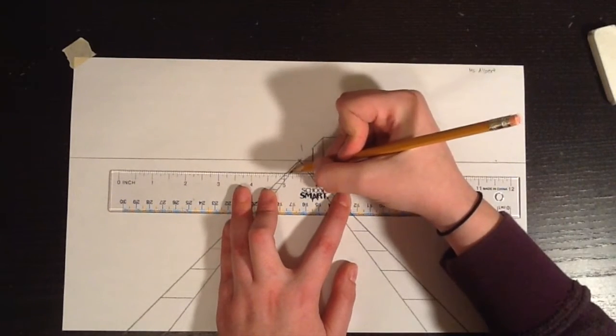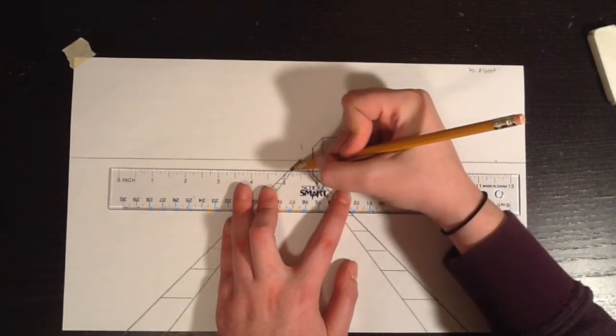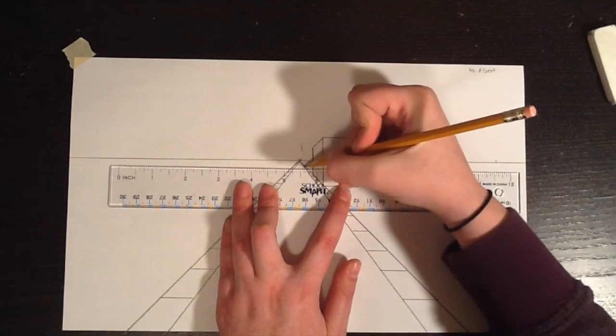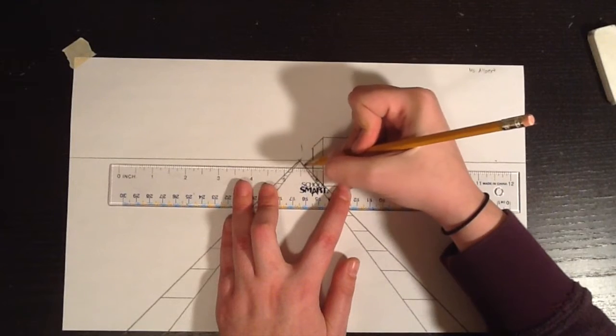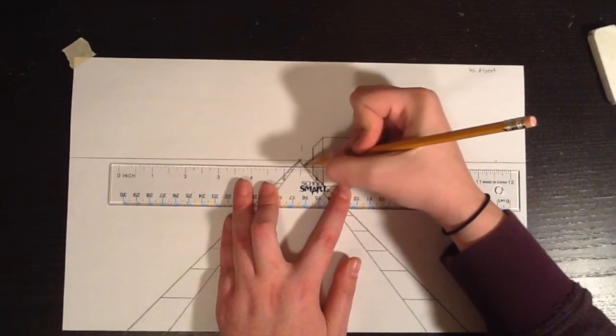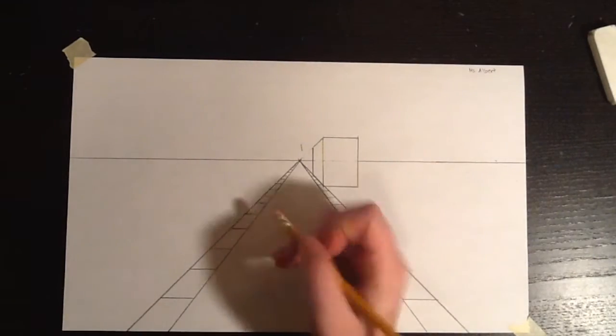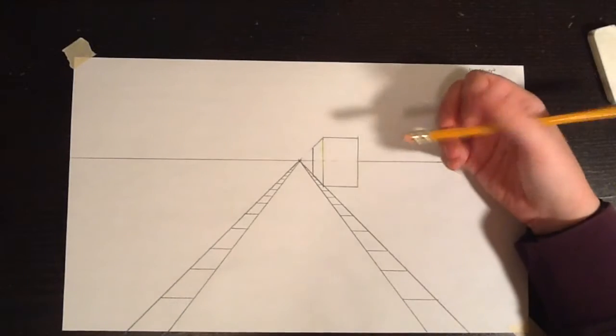At some point, you may not even be able to fit lines in between those little sidewalk lines because they're so narrow. Okay, I'm just moving up slightly for my last little slab. And there we have the slabs of our sidewalk. If you went over, you're welcome to go ahead and erase any little lines.